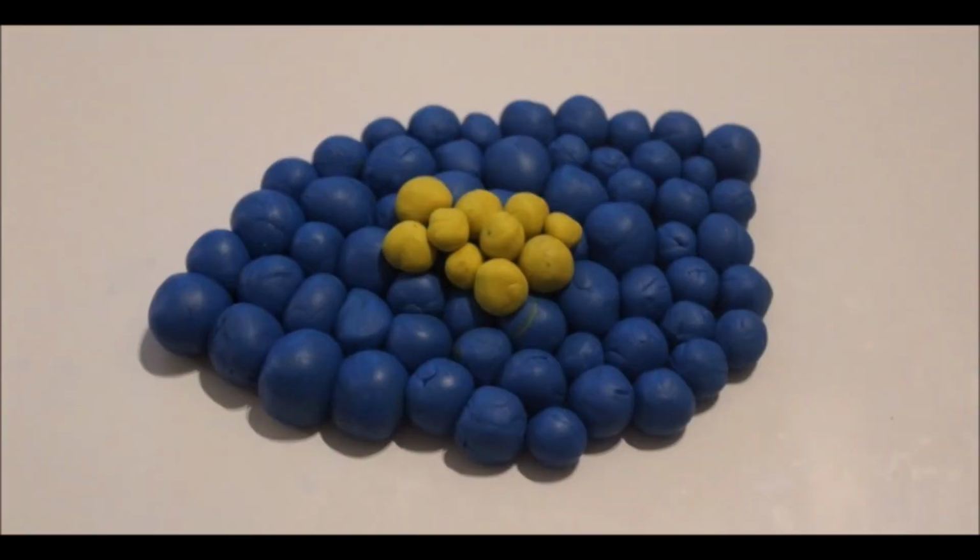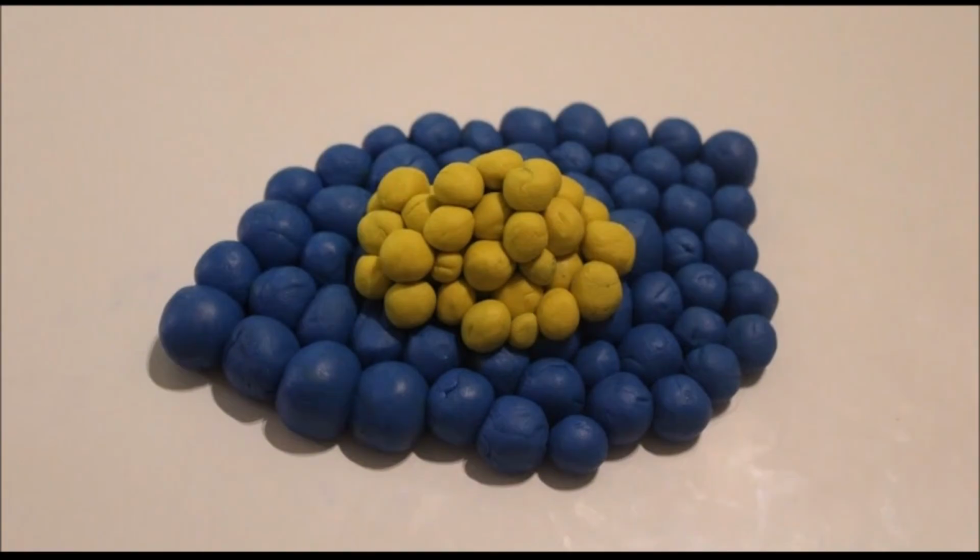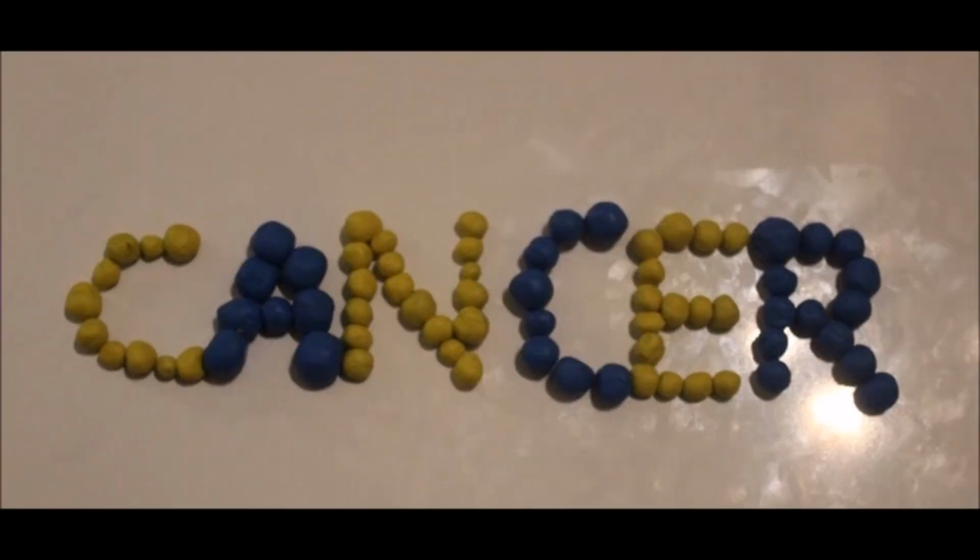The out-of-control cell keeps multiplying. This leads to excess cell clumps called tumors. Another name for these tumors is cancer.